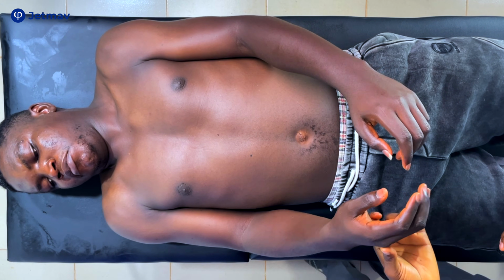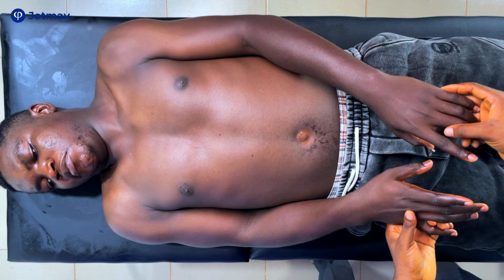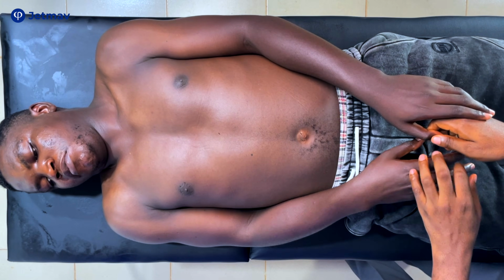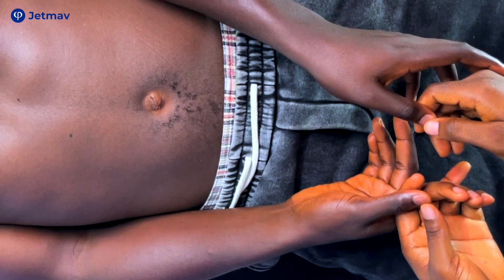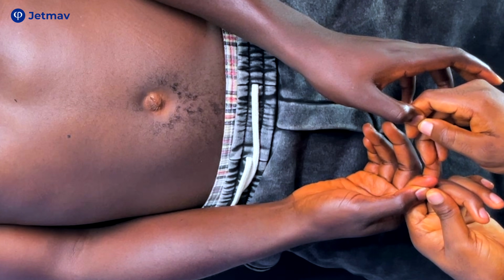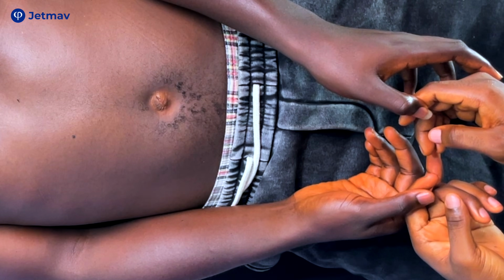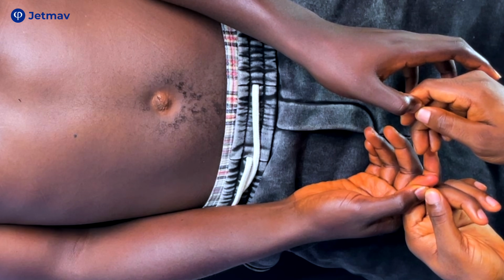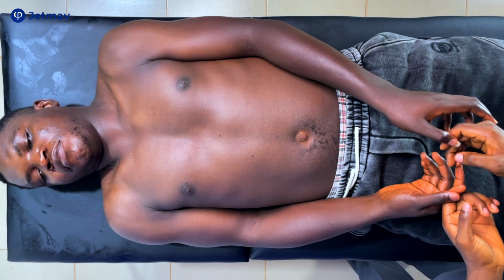Then you check for capillary refill by pressing. You bring your thumb. So you press the digit. You press. Then wait. Press again. Wait. The feeling should be prompt if it's normal.